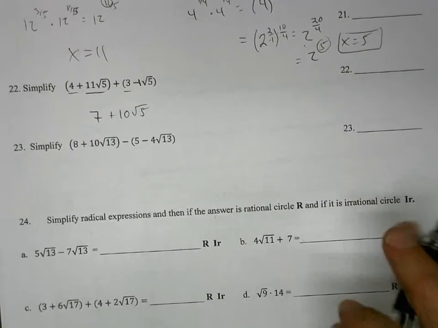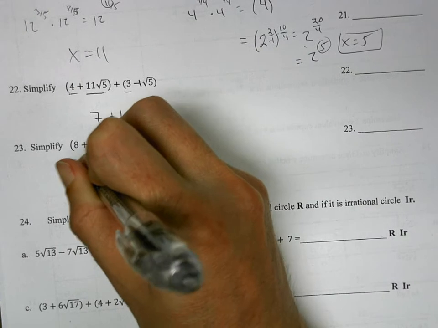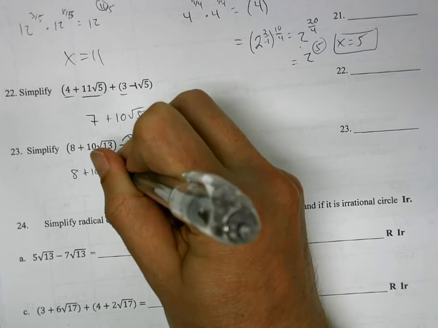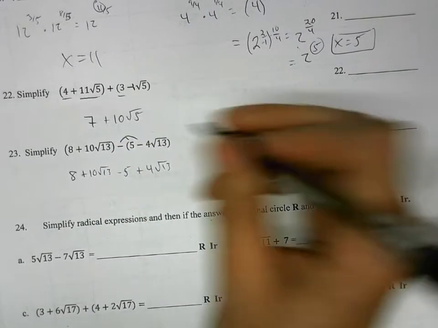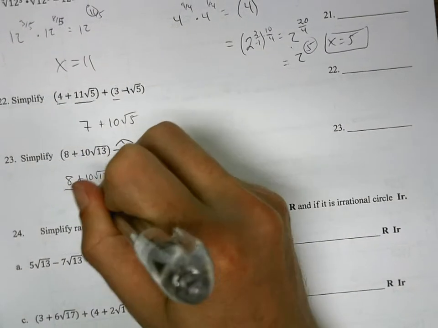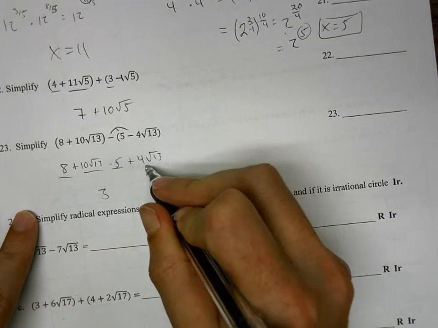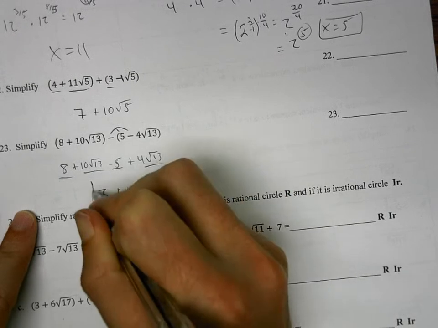For number 23, distribute the negative. So this is 8 plus 10 root 13 minus 5 plus 4 root 13. 8 minus 5 is 3. 10 root 13 plus 4 root 13 is 14 root 13.